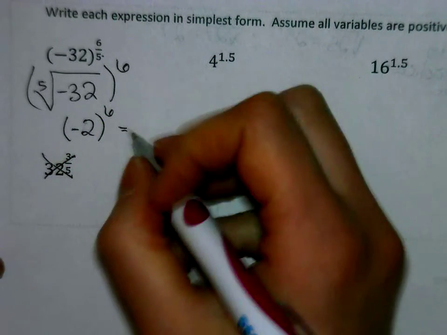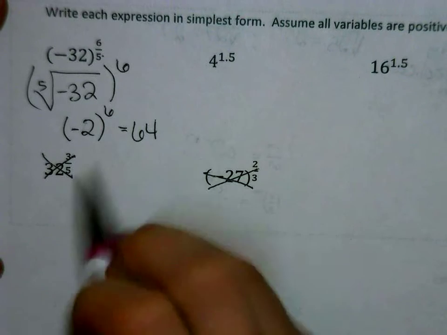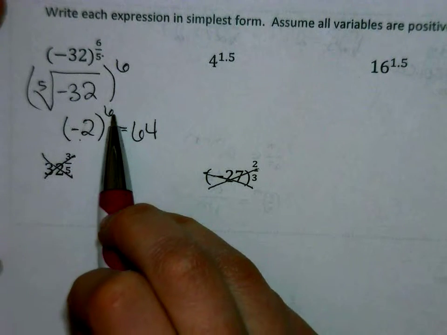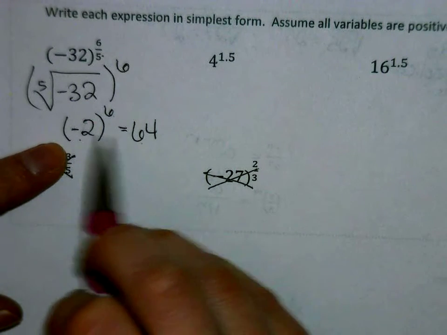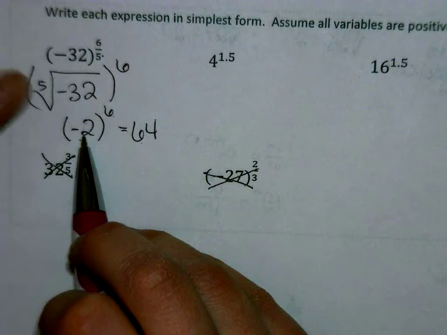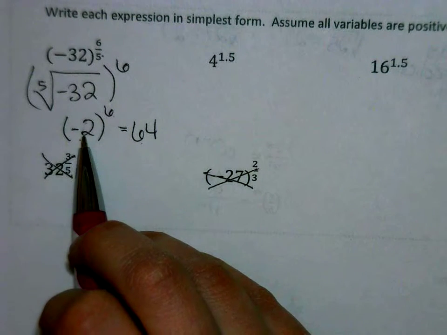A negative number to an even exponent is going to end up being positive, because a negative times a negative times a negative times a negative times a negative times a negative, 6 of them, gets you a positive, so it equals 64.